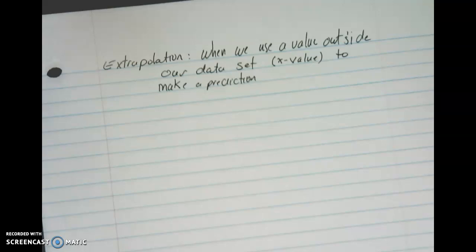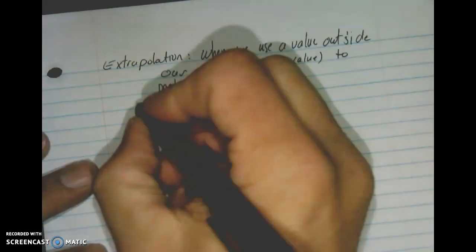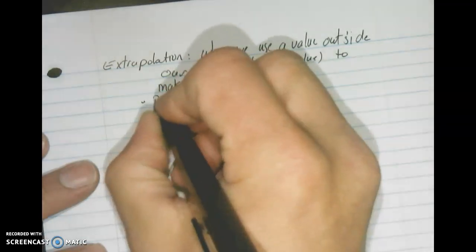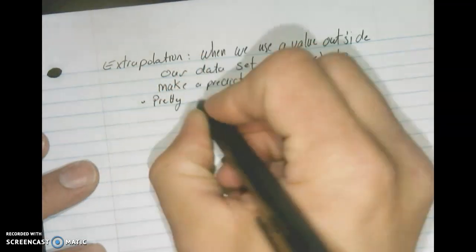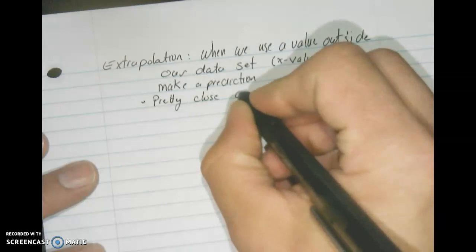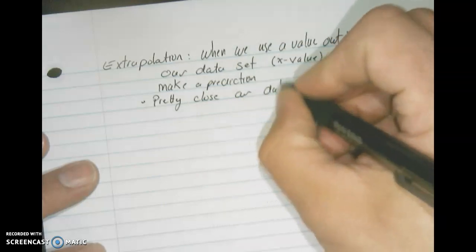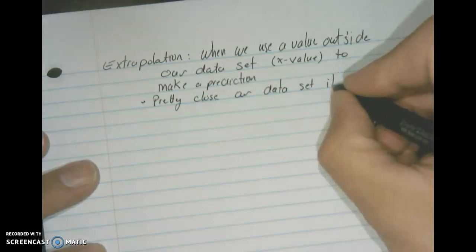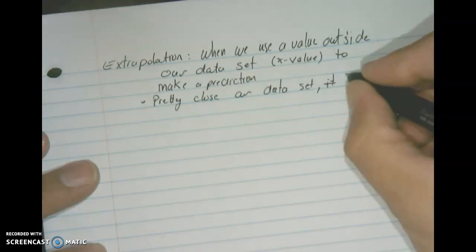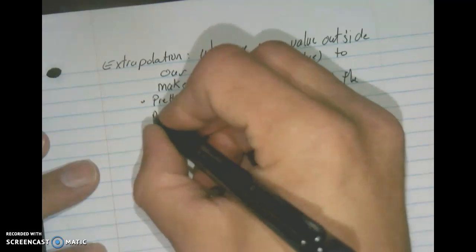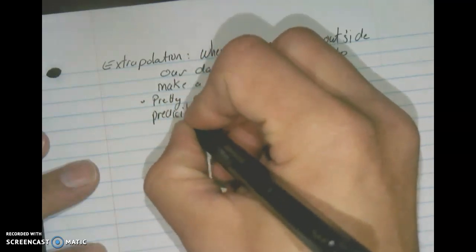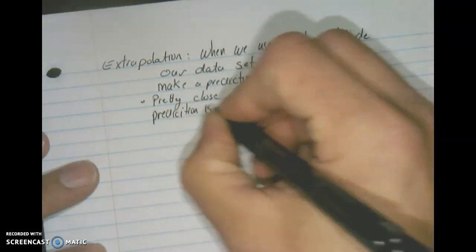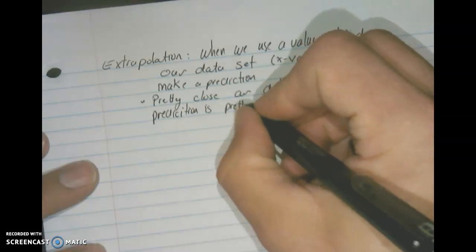Okay, so the great thing about this is, an extrapolation, if it is pretty close to our data set, the prediction is pretty reliable.